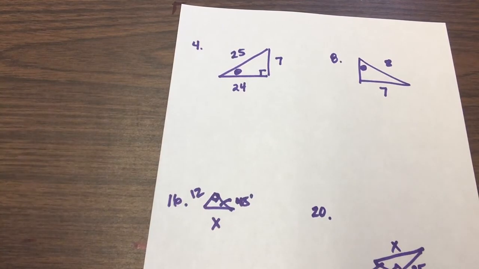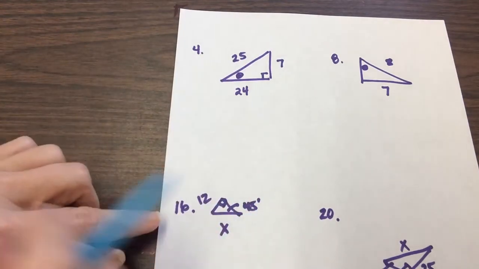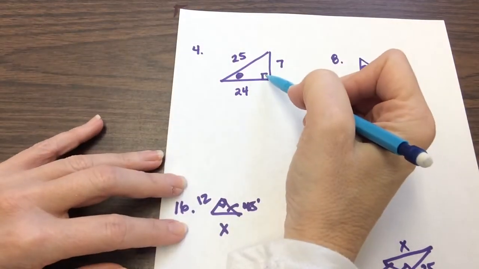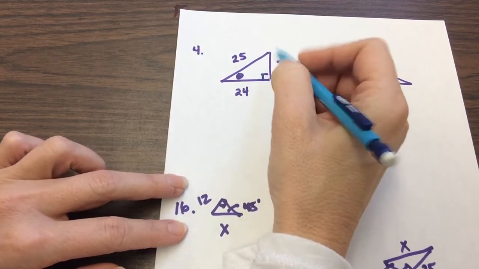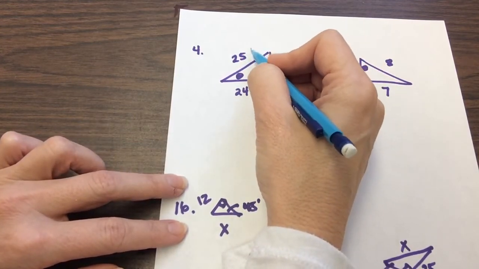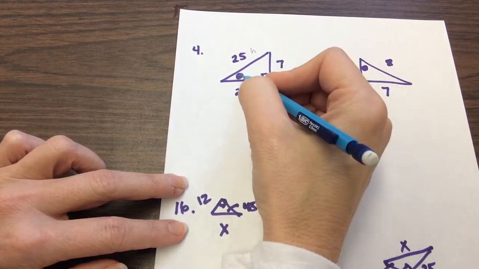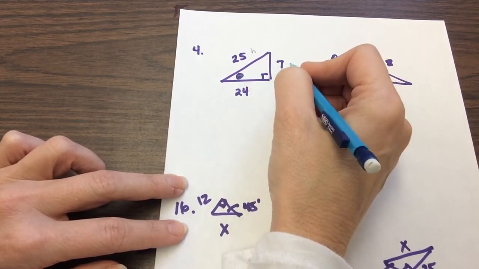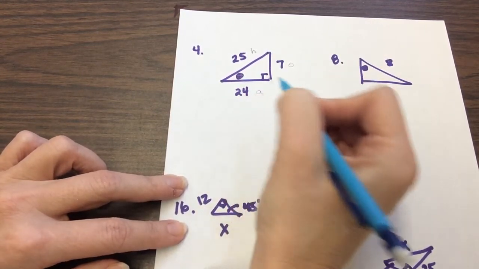Alright, so this is number 4. And number 4 just asks for the 6 trig ratios. I'm given all 3 sides. So I would probably label them if I were you, just so you can quickly look at it. Remember that the side across from my right angle is always my hypotenuse. There's my theta. If you can see, it's kind of blurry, but there's my side across from theta, so that's my opposite. And then the side right next to my theta is my adjacent.